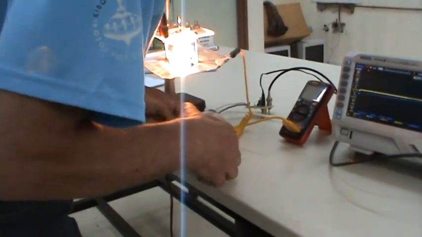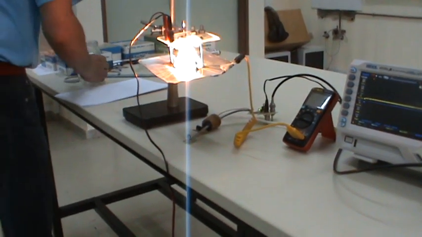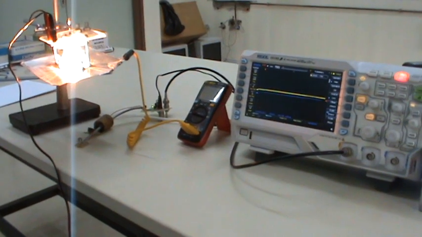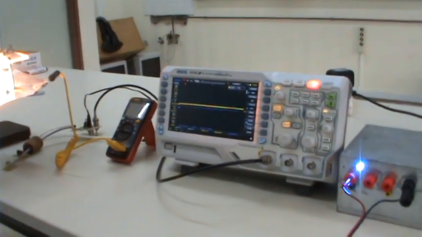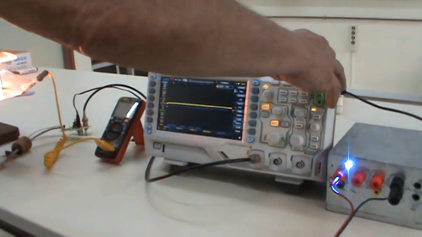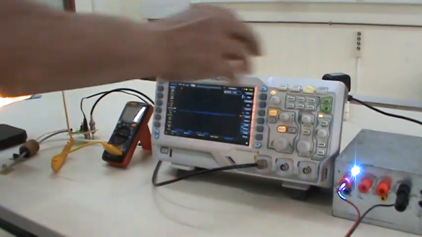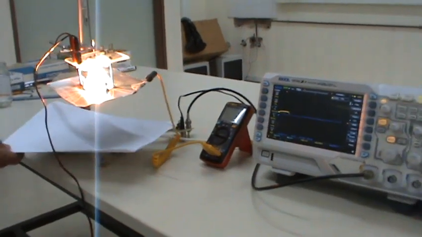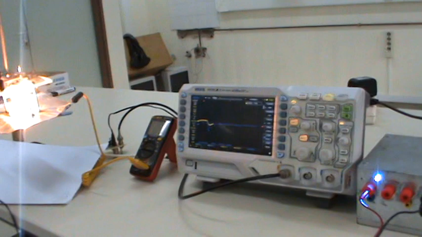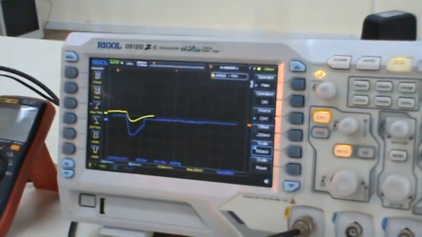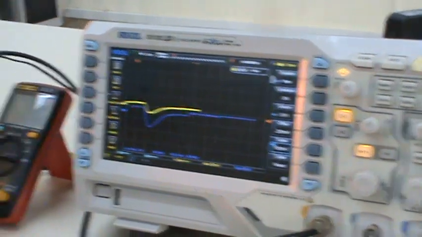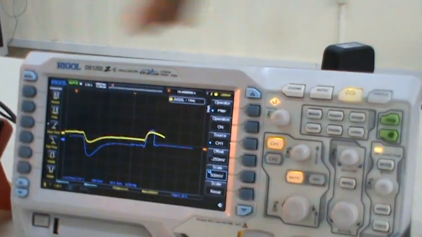I remove the glass and I repeat the same experiment with no other material between the board and the sensor. Press start and put the beam blocker. I see the negative peak. Take apart the beam blocker, see the positive peak.